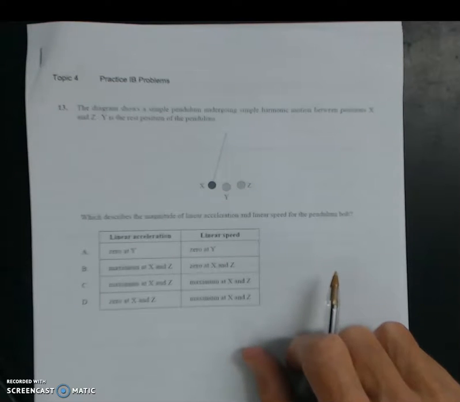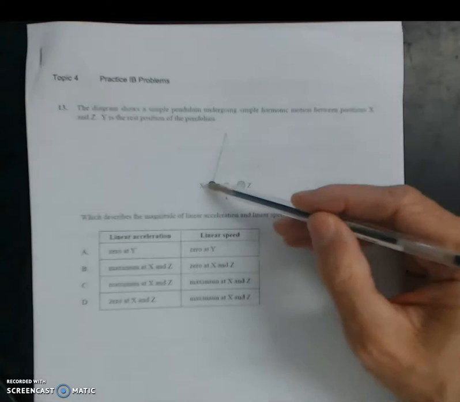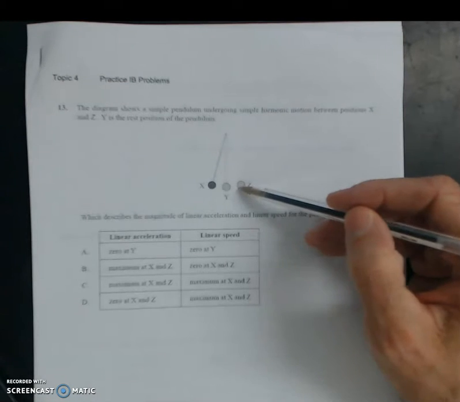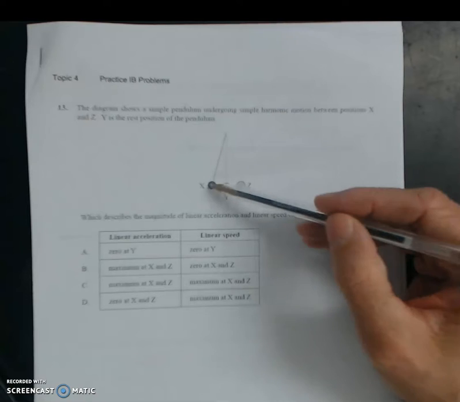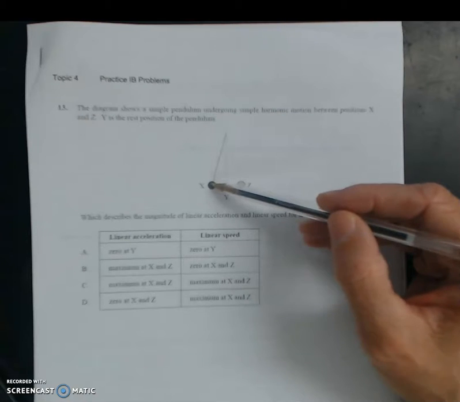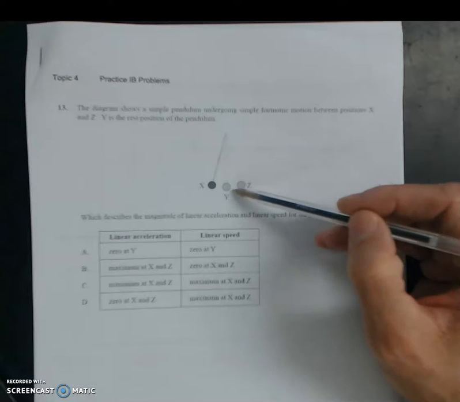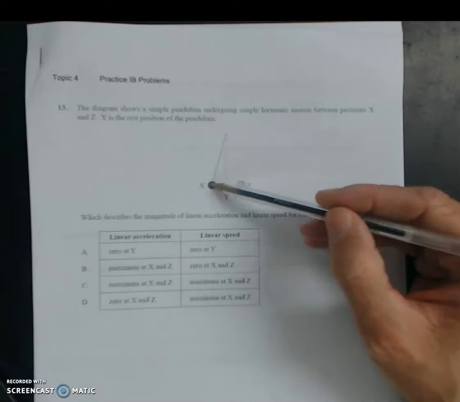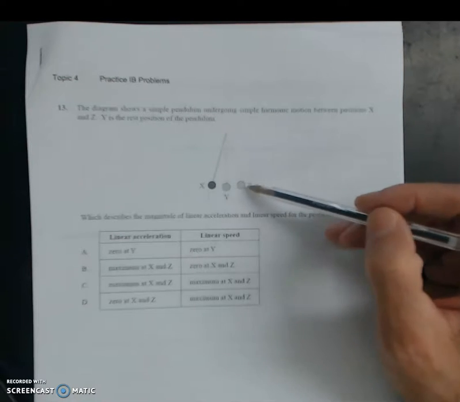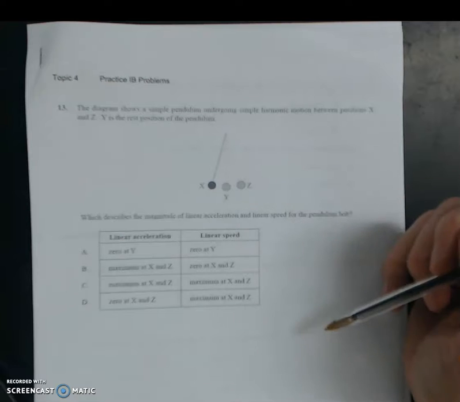So 13 is looking at a pendulum. It's moving back and forth. And we can see that clearly when it's moving its fastest is at Y. And then as it moves back and forth, since it's a simple harmonic oscillator, it'll have maximum acceleration at either of the two ends.